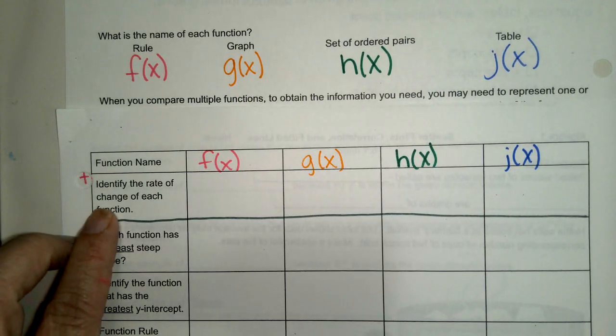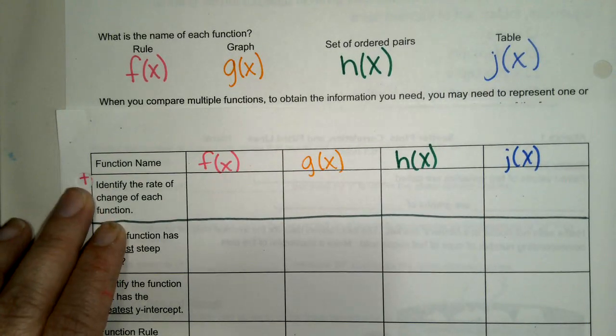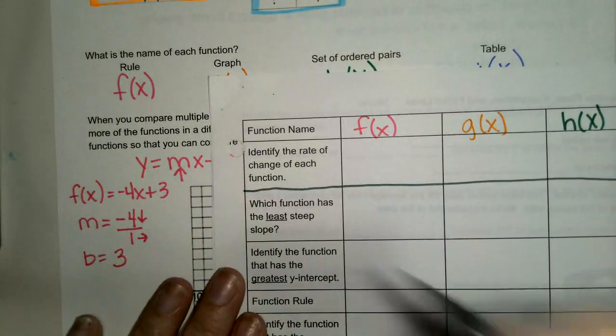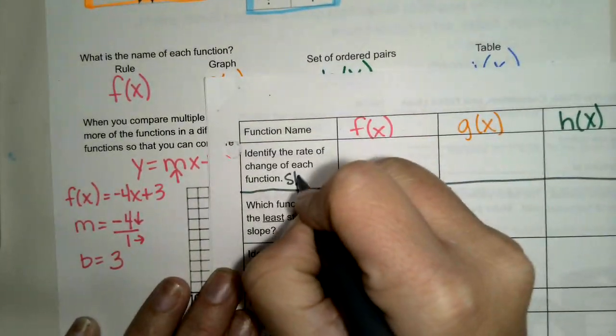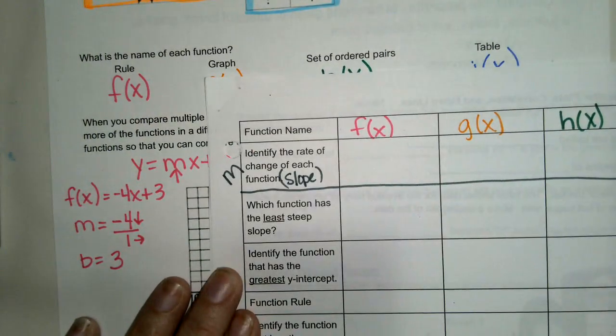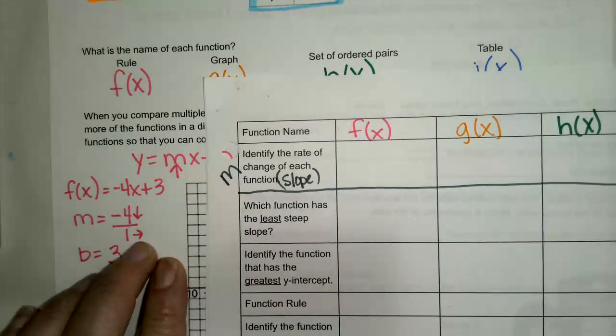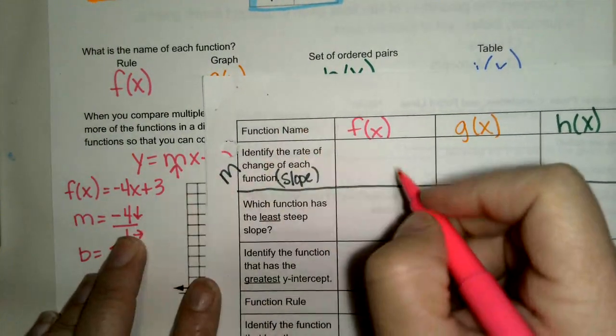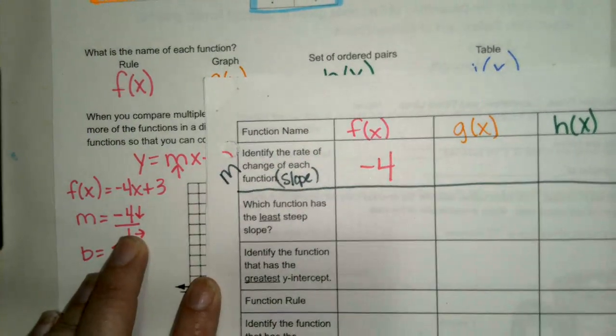The first question says, identify the rate of change of each function. Now, if we're looking at function f, we've already identified our rate of change because our rate of change is just the slope. That's a fancy way of saying slope, and the slope is represented by an m. We already identified that our slope was -4, so I can write that down.